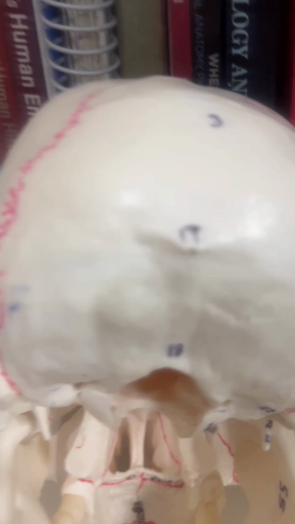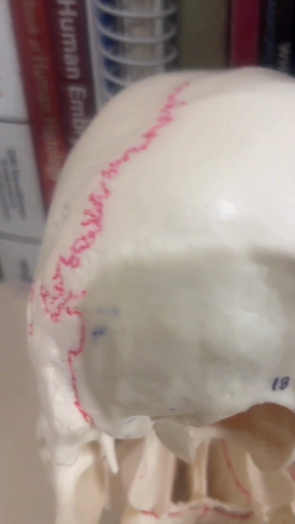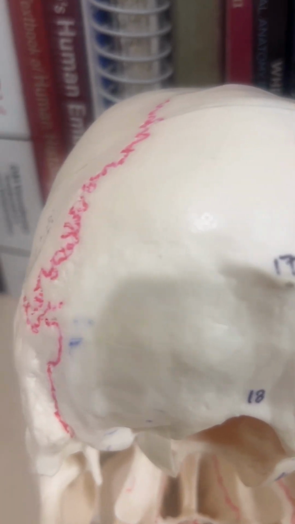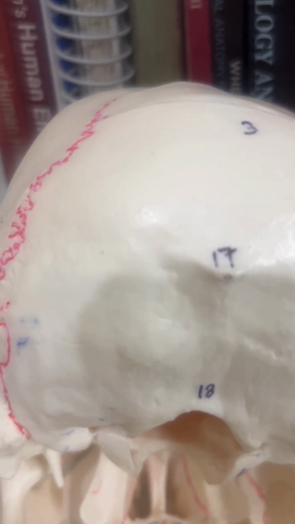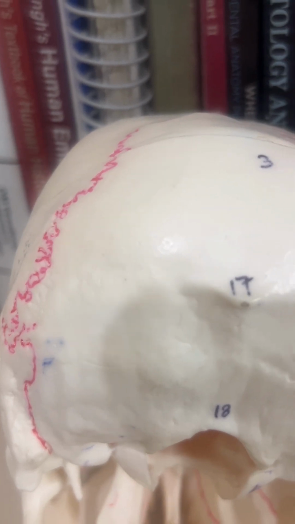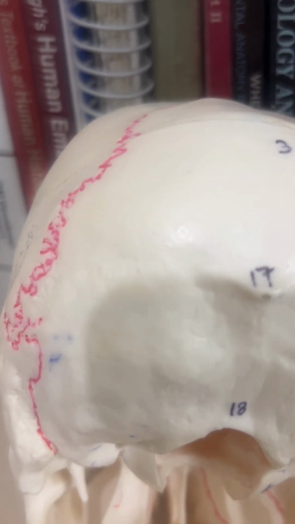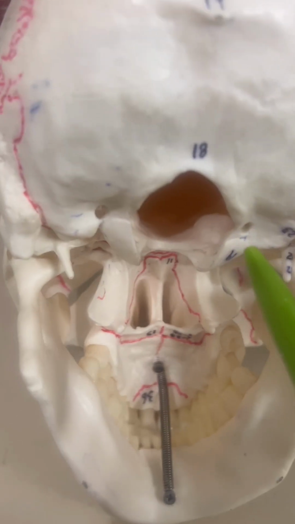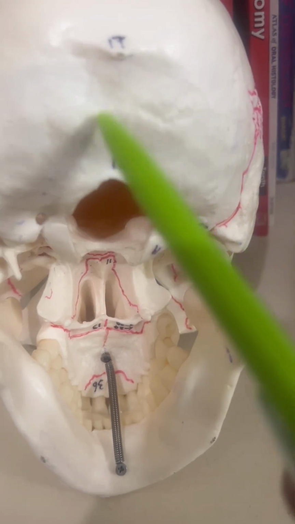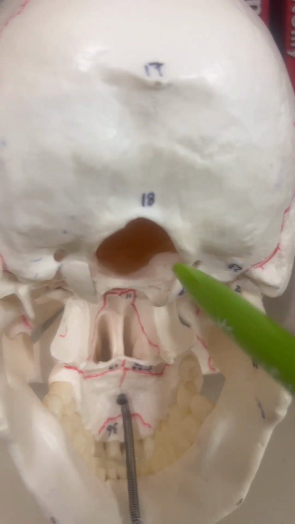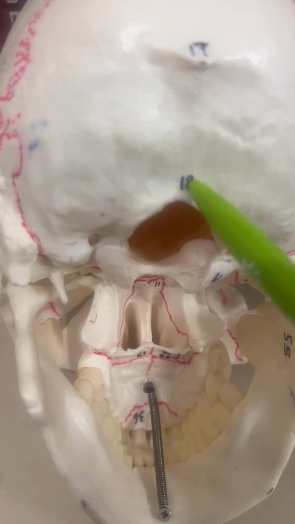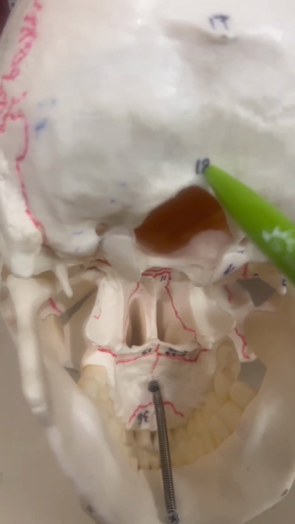If we talk about the attachment of the highest nuchal line, it gives attachment to the galea aponeurotica. The attachment of the superior nuchal line is the trapezius, and its lateral part gives attachment to the occipital belly of occipitofrontalis, below which is the insertion. This line is called the external occipital crest, a ridge running in the median plane from the external occipital protuberance to the foramen magnum, giving attachment to the ligamentum nuchae.